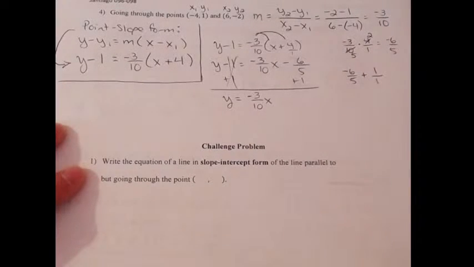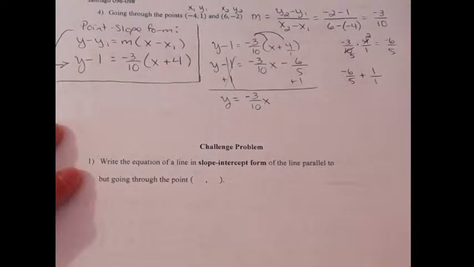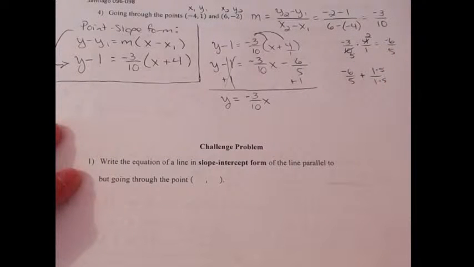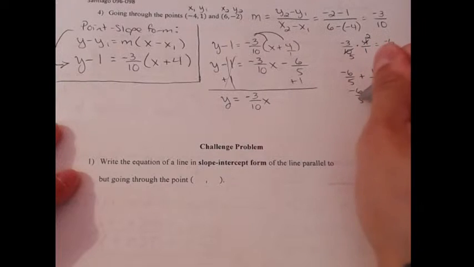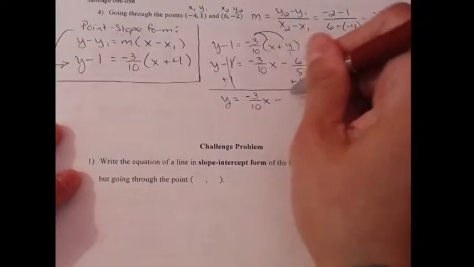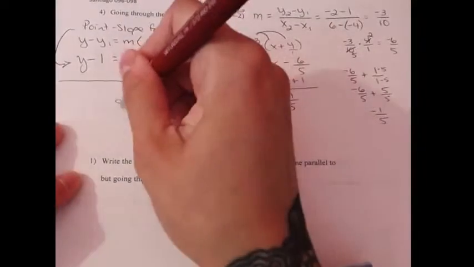We'll place that over 1. As a recall, we know that when we add or subtract fractions, we must have a common denominator. So my LCD in this case is going to be 5. So I'm going to multiply the denominator and the numerator of my second fraction by 5/5, essentially multiplying by 1. So we have -6/5 plus 5/5. When you take a -6/5 and you add 5/5, that leaves you with -1/5. And there is our equation in slope-intercept form.